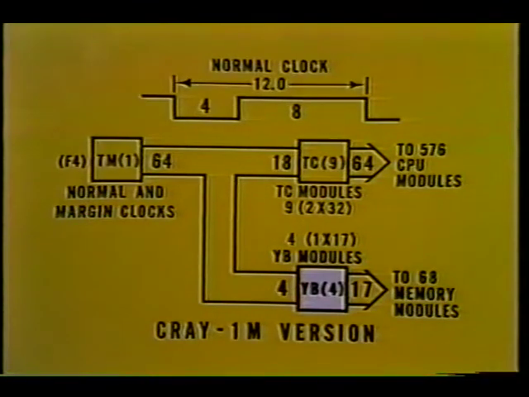For 1M systems, a YB module replaces ZC or ZO modules for fan-out purposes. Only 68 Cray 1 memory modules require a copy of the clock, so less fan-out is needed.